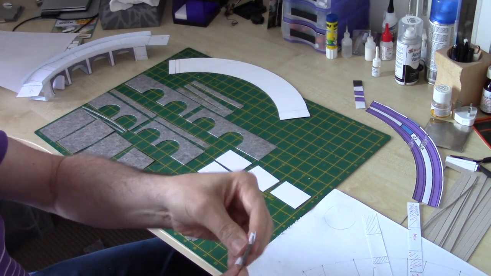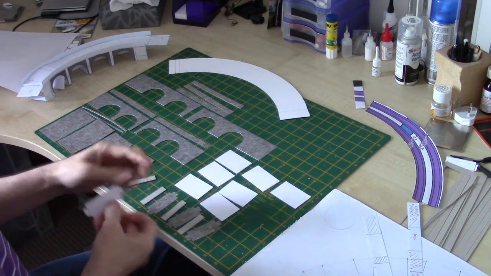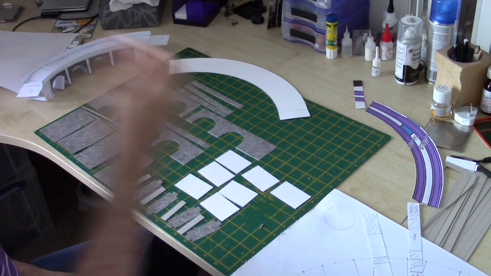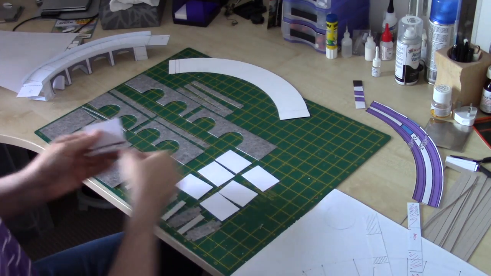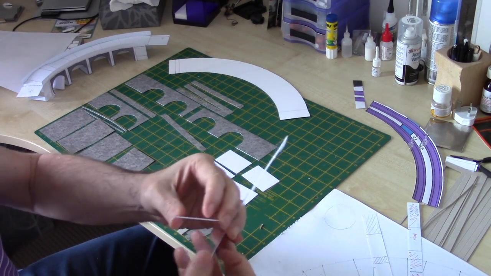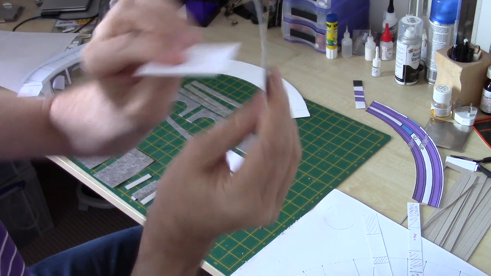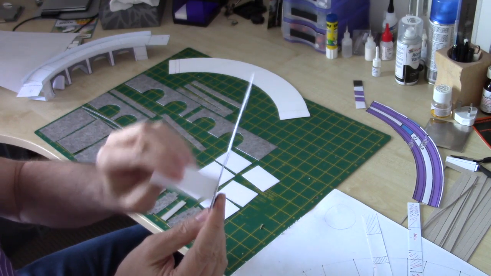We'll find out, because of course I haven't made it yet, so this is still something of hope over experience. I'm going to need to strengthen each side of the tunnel portals, and that's what these cards are for, because these will sit eventually, once this is on, just inside the portal and provide something for the arches to sit against, and hopefully will help form the shape.